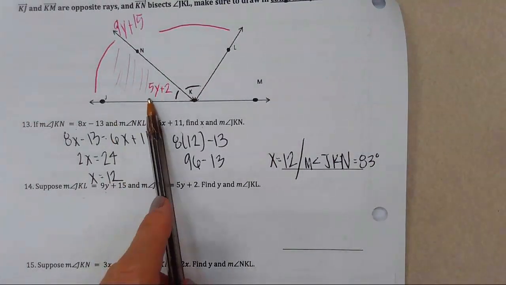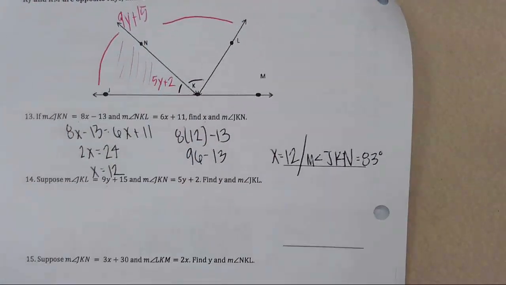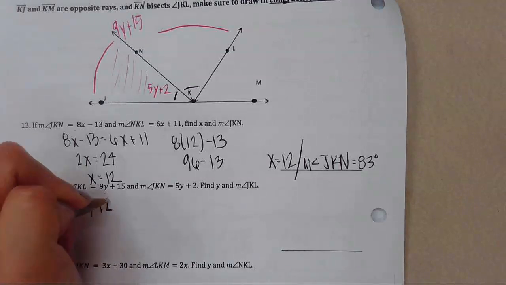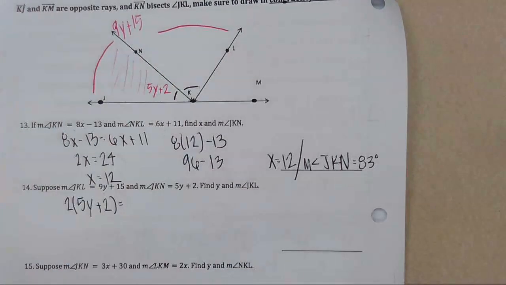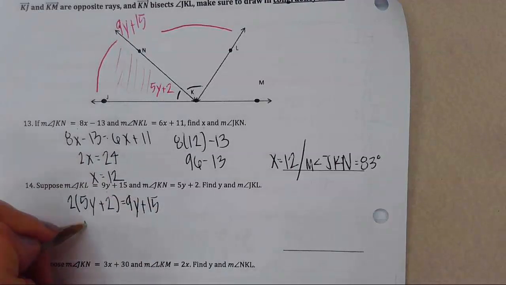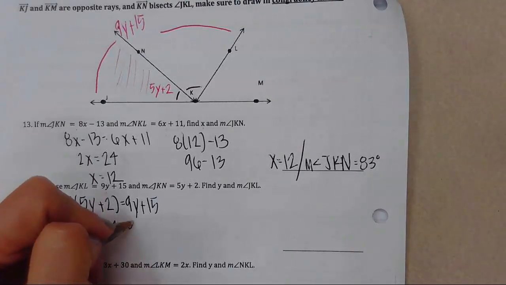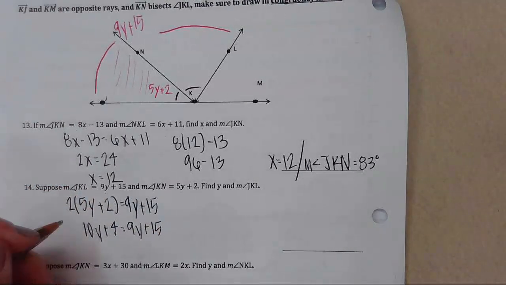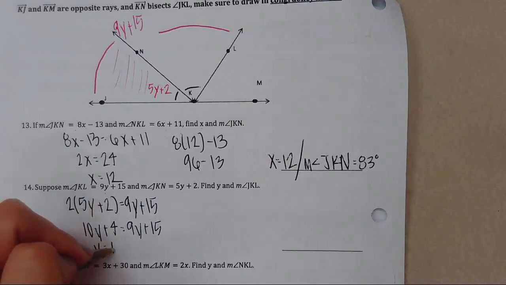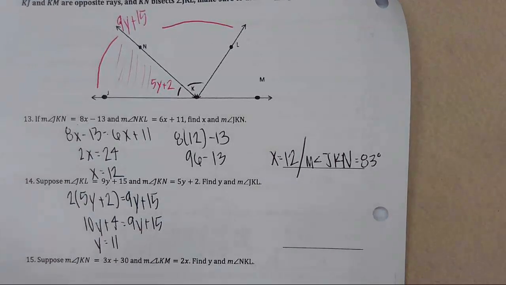So what we're going to do is double this angle because these two are the same. I'm going to do 2 times 5y plus 2, and set it equal to the whole angle, 9y plus 15. I'm going to have 10y plus 4 equals 9y plus 15, and I'll end up with y equals 11, because I subtracted 9y and I subtracted 4.